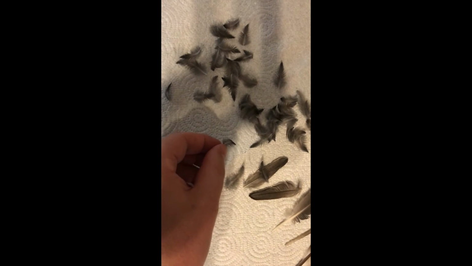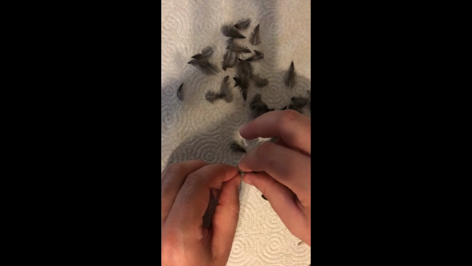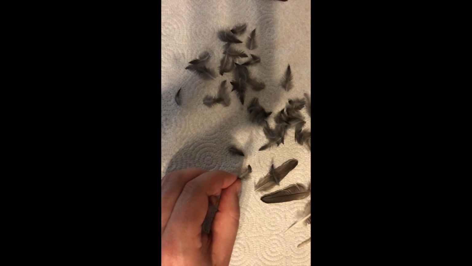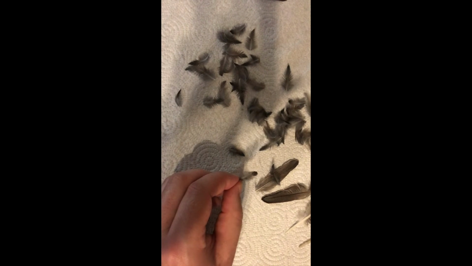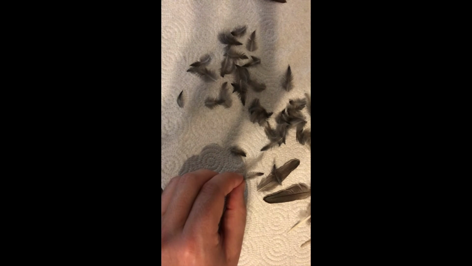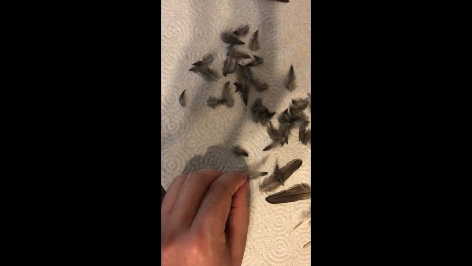So just like you have down feather pillows, this is what they're made of. They're soft, they're not sharp like the wing or contours, and that's what's going to allow the bird to have its insulation and allow it to regulate its temperature in that way.